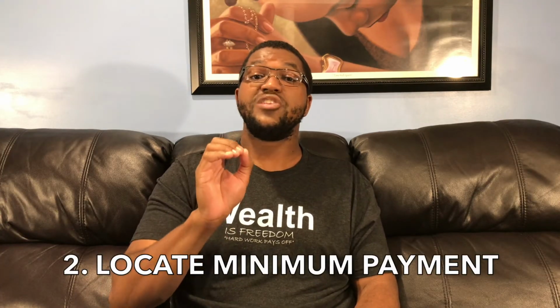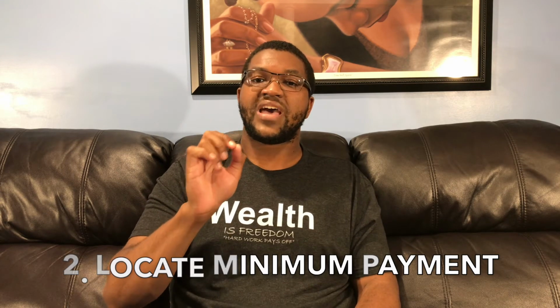And now we have number 2. This is step 2: locate the minimum payment. You need to find your paperwork that lists out the minimum payments for each loan that you have, or you can call each lender and ask them, hey, what's my minimum payment? I just want to check it out. I don't know, but I want to know. Can you tell me?